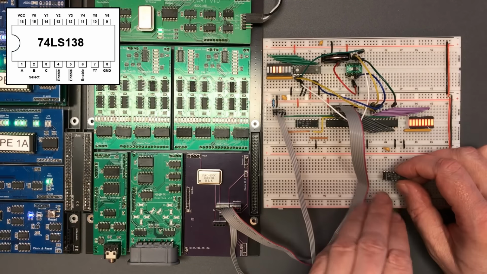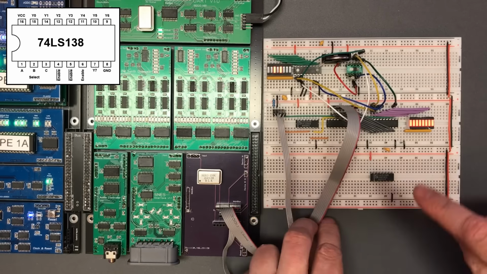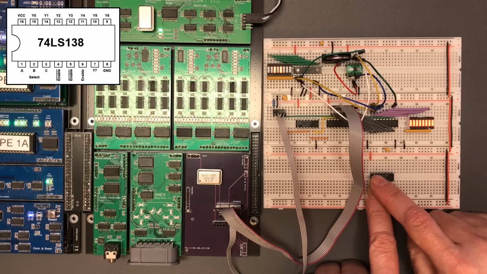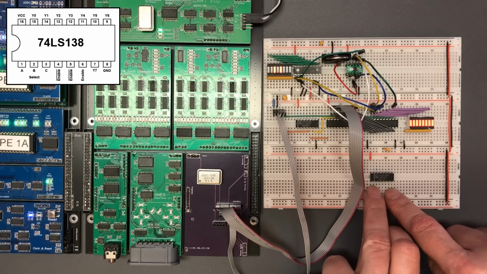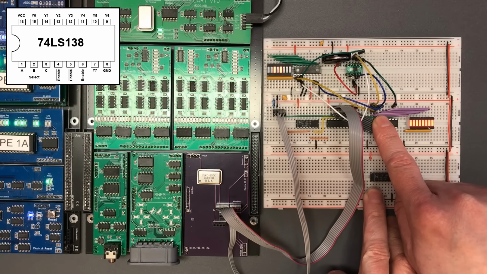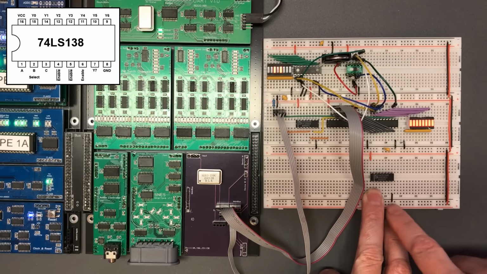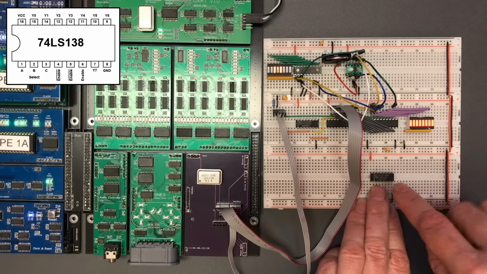Okay, so I've got one of these devices. Power and ground. Now this chip will take 3 bits of input and decode that to 8 active low enable lines, 7 across here and 1 here. Now I could take the 3 address lines and drive it from 3 of the data output lines, and that would work, but we would have to reserve 1 of the 8 lines to be the nothing selected input.